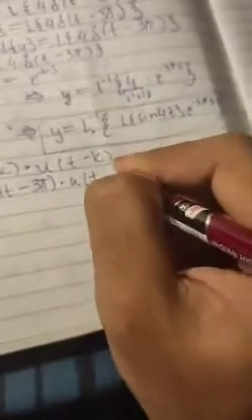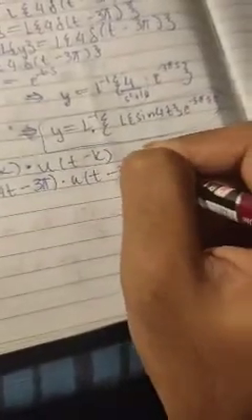Again, k is the constant. So what we get is y equals sine 4t minus 3 pi multiplied with the unit step function of this form. As simple as that.